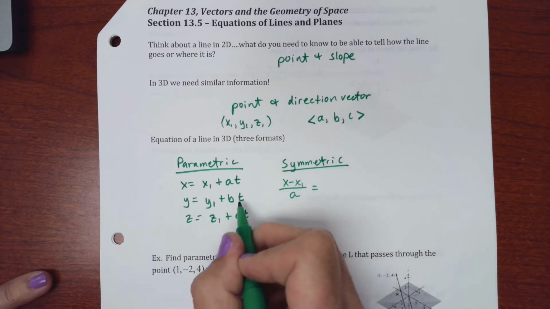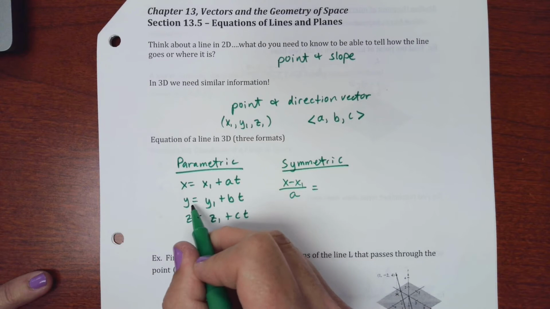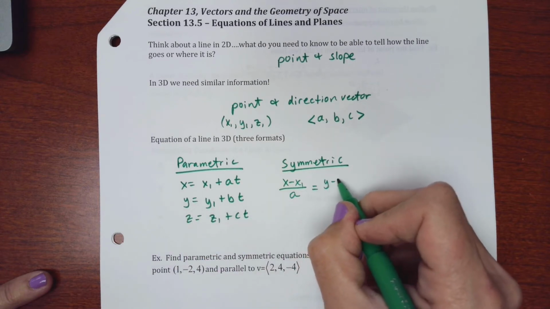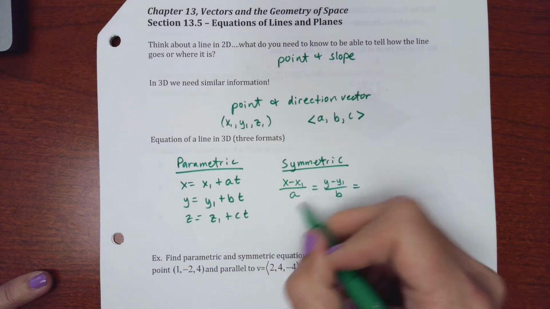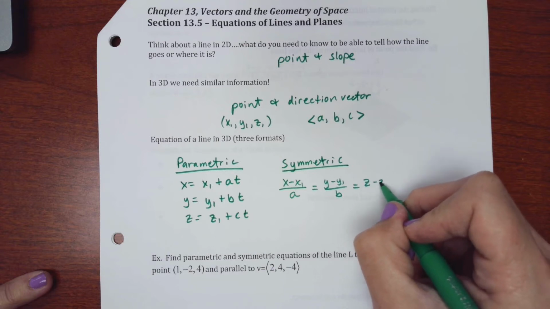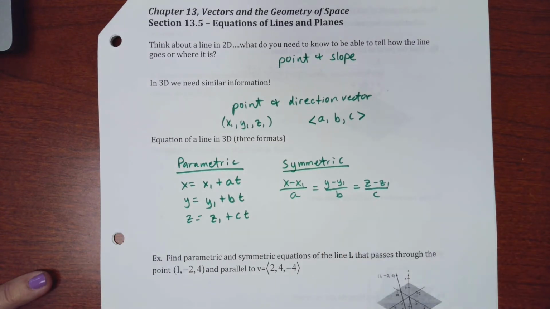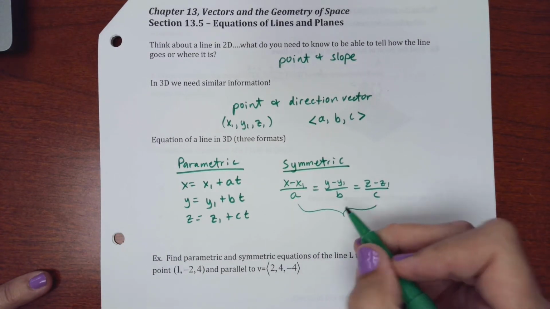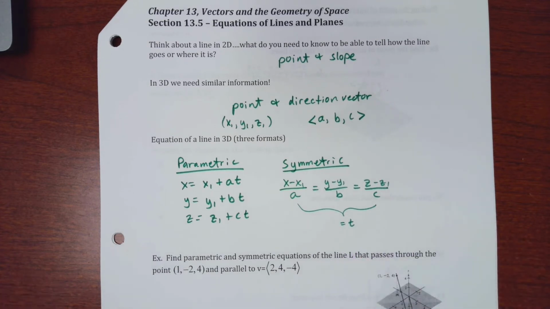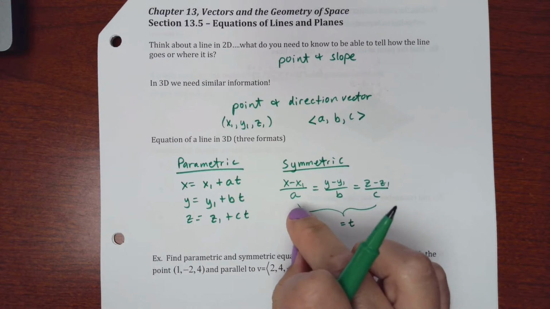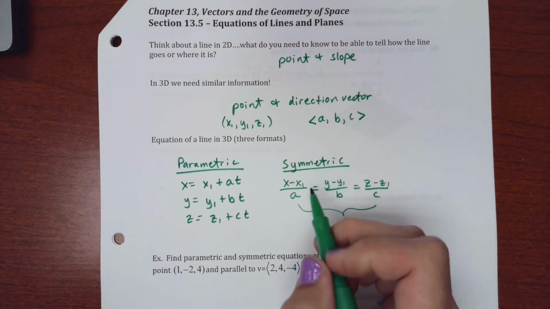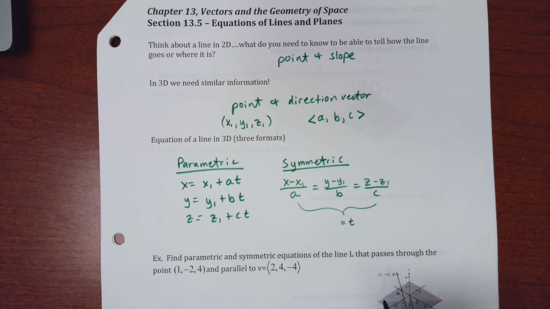And that should be equal to this one solved for t, which is y minus y1 divided by b, which is equal to the last one, z minus z1 divided by c. So make a note to yourself, these are all equal to t. But that's another format. If you see something in this format, you can pick out the direction vector at the bottom, and the numbers next to the variables give you a point.